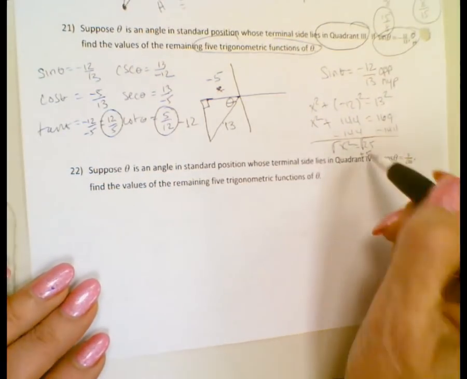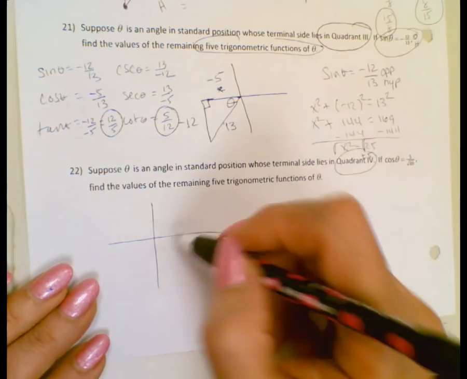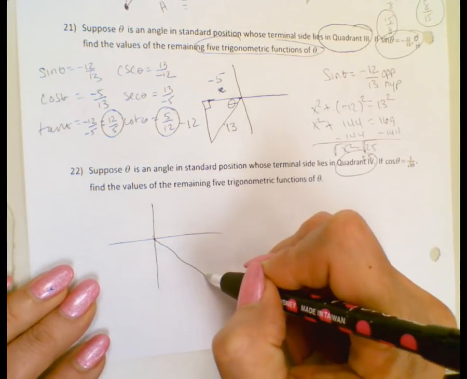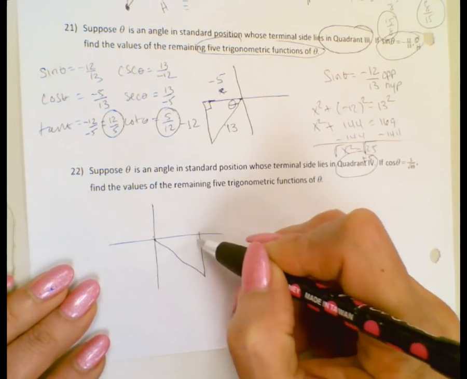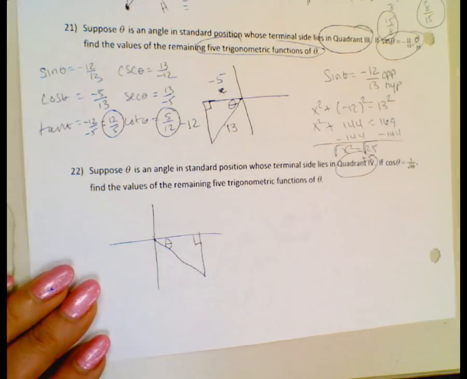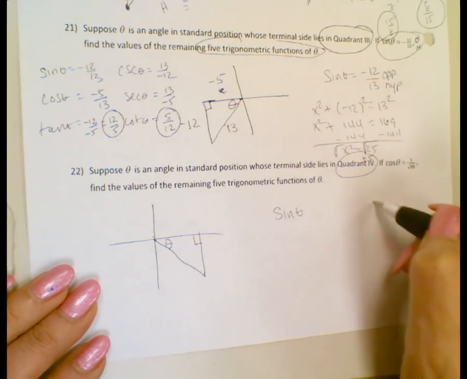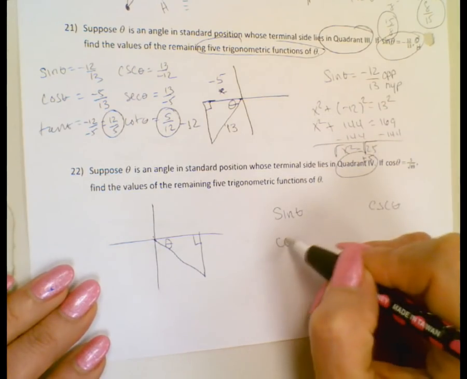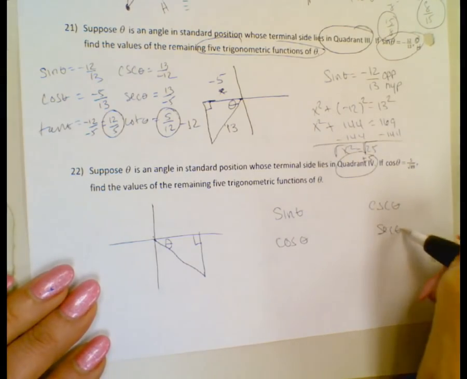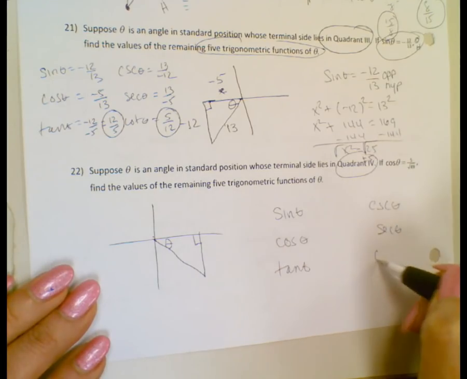Okay, the last one. This one says it's in quadrant 4. Make sure you look for that. Quadrant 4, draw a hypotenuse, go up to the closest x-axis, put in theta. Now let's get these ready. We have sine of theta, cosecant of theta, cosine of theta, secant of theta, tan of theta, cotan of theta.